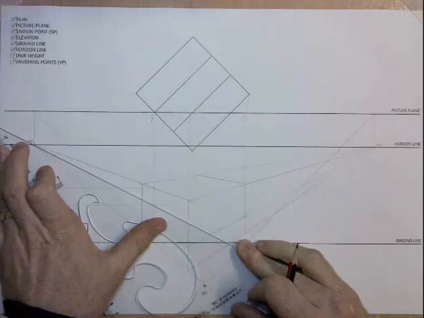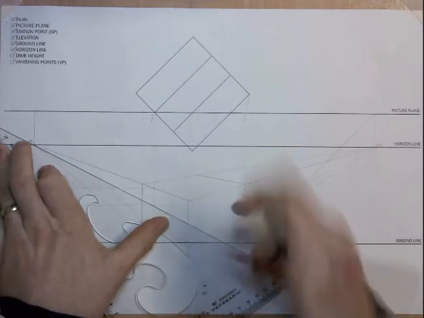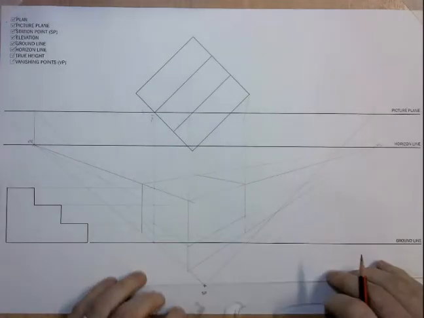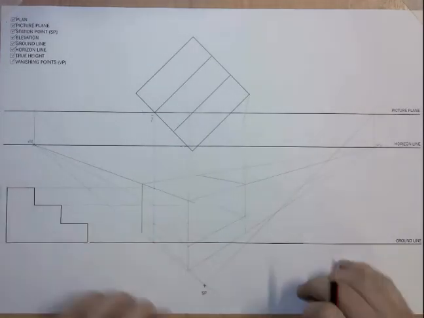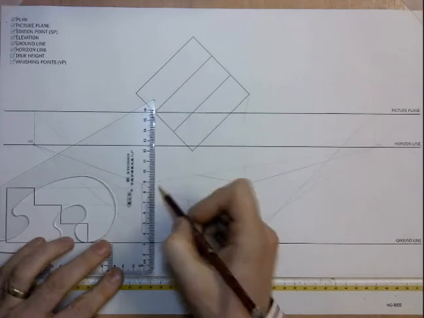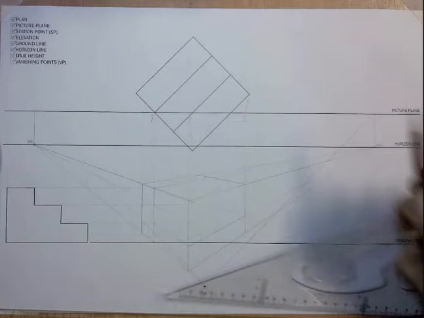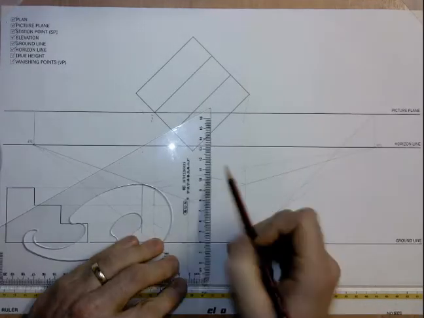Let's go for the second. Here's where it intersects the true height line. From the vanishing point, through that intersection, that right there is our step height, the third stair. That will go back to the vanishing point. Come down.